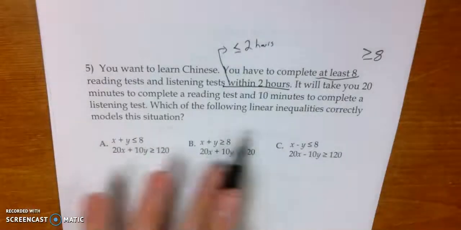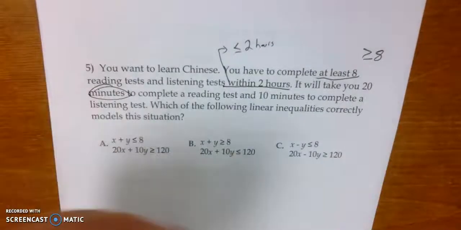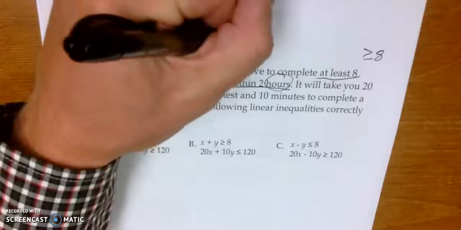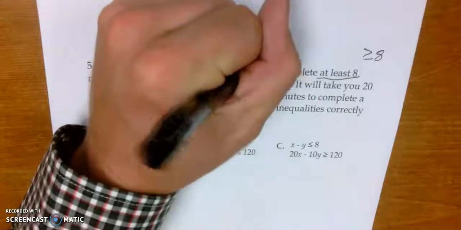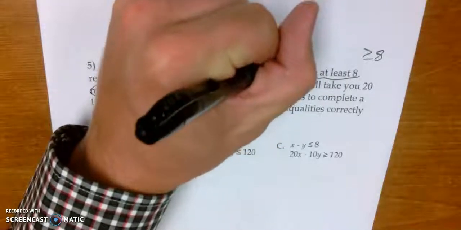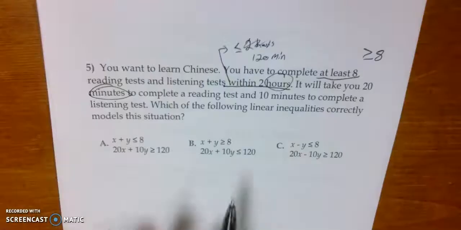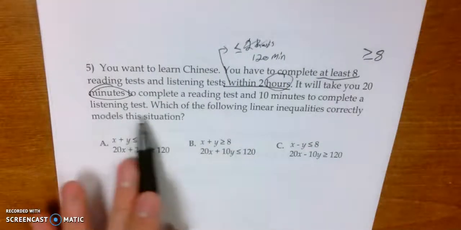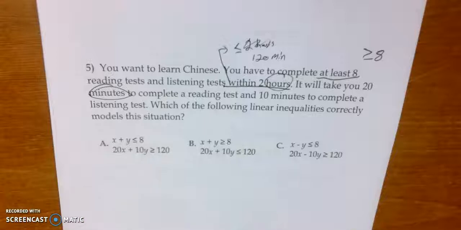It takes you 20 minutes. We got minutes and we got hours. Units are not the same. Tell you what, instead of 2 hours, boom, 120 minutes. Problem solved. Okay. It takes you 20 minutes for a reading test, 10 for a listening test. Which linear inequality works?